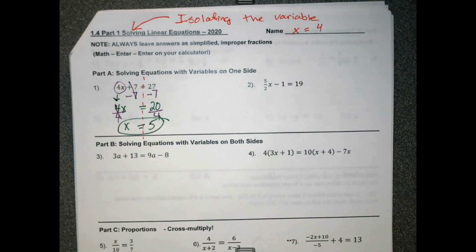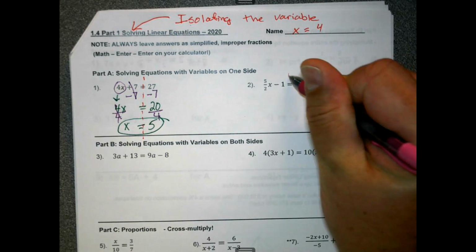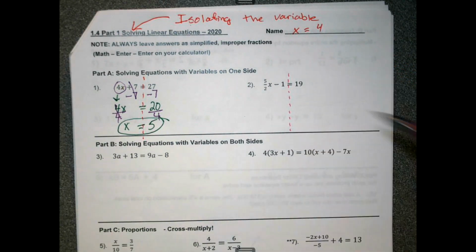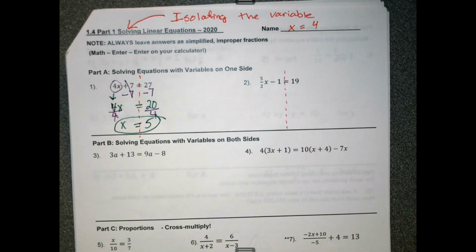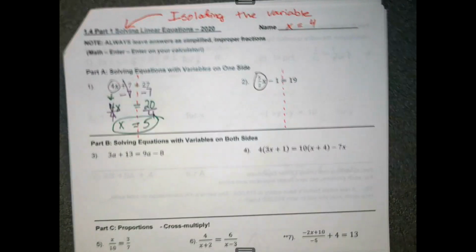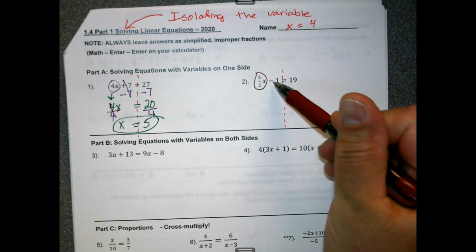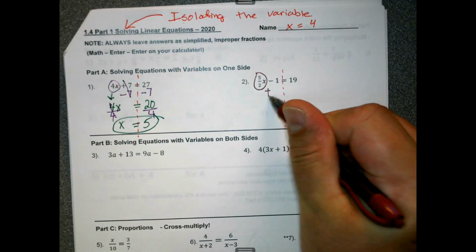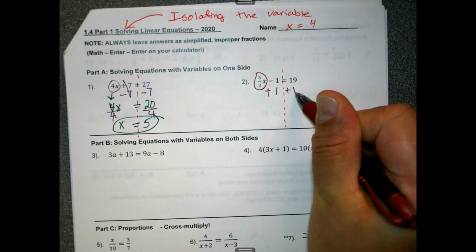Number 2, I've got 5 halves x minus 1. Again, I'm going to put that dotted line on there because I don't want to get confused. I have 5 halves x minus 1, so I want to get the variable term by itself first. I want to undo the minus 1, so I'm going to add 1 to both sides.